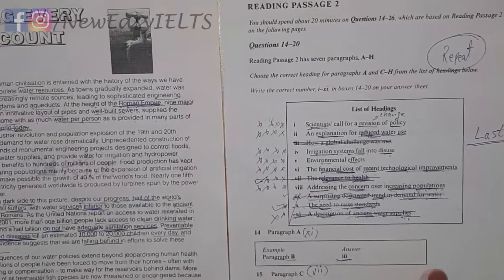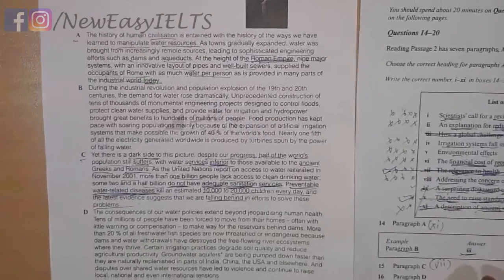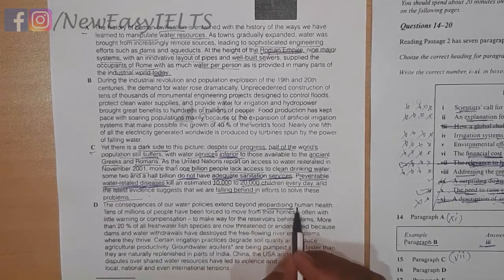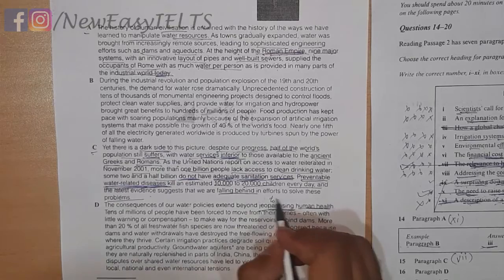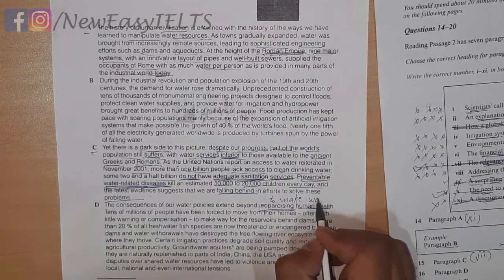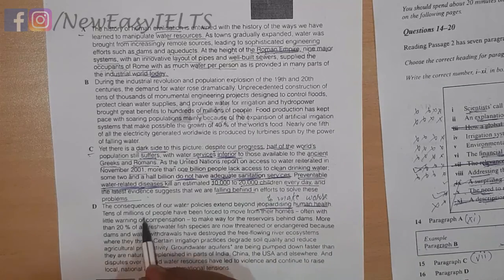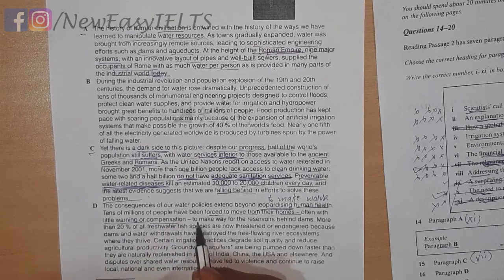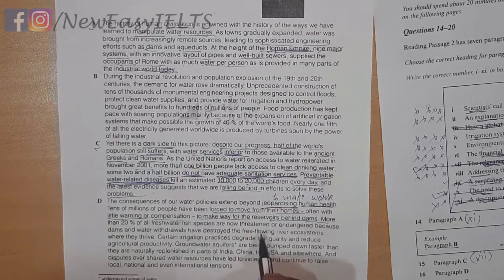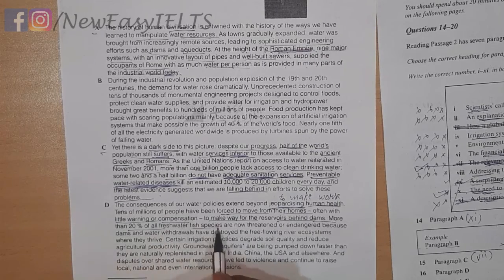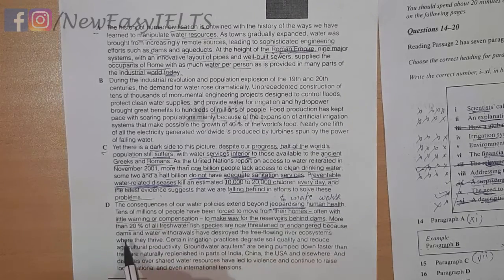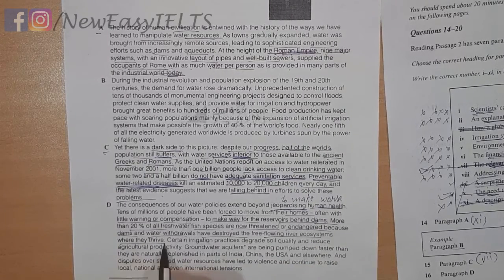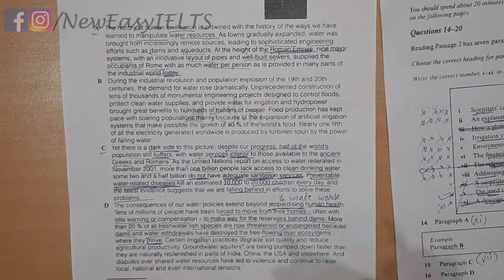So I'll start with paragraph number D. The consequences of water policies extend beyond jeopardizing human health. Jeopardize means to make worse. Tens of millions of people have been forced to move from their homes, often with little warning or compensation, to make way for the reservoirs behind dams. More than 20% of all freshwater fish species are now threatened or endangered because of dams, and water withdrawals have destroyed the free-flowing river ecosystems where they thrive, meaning where the fishes live.